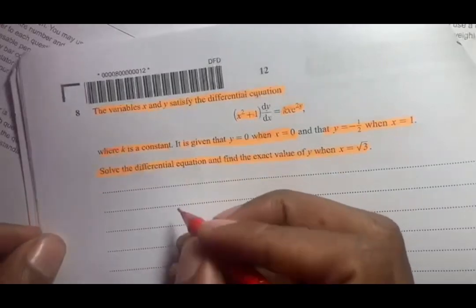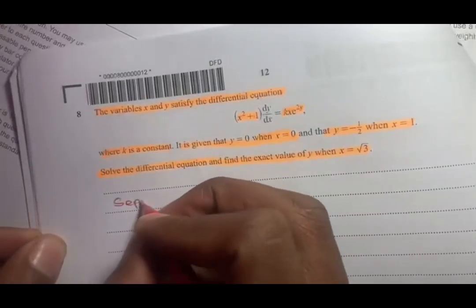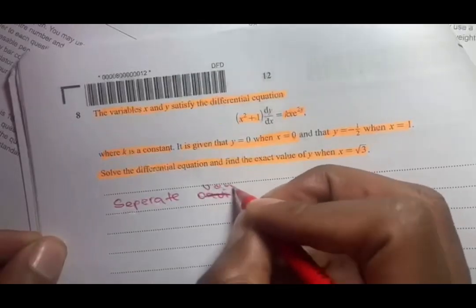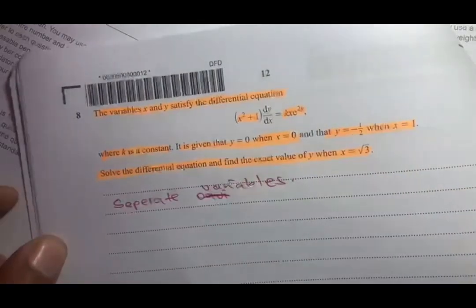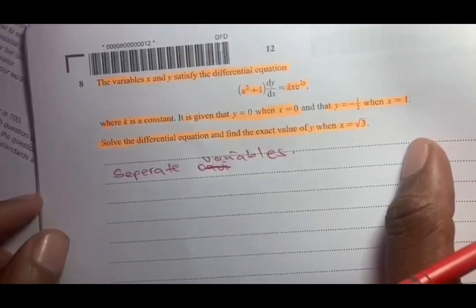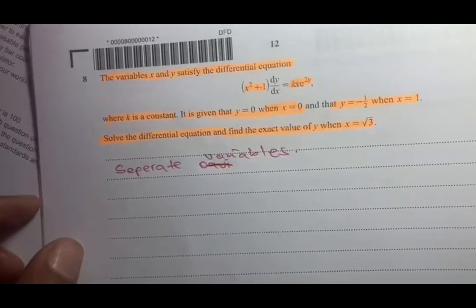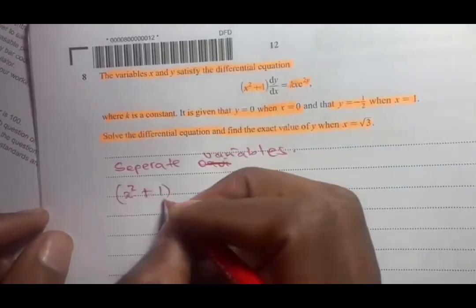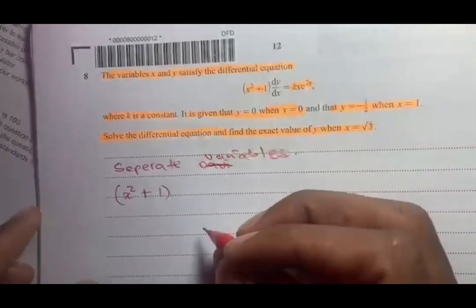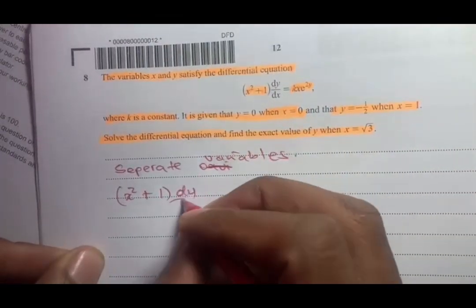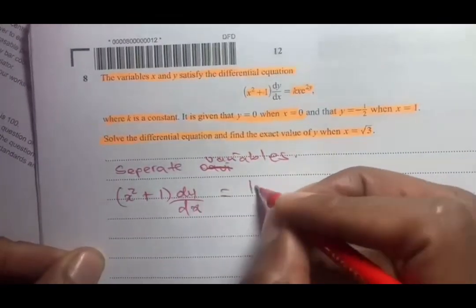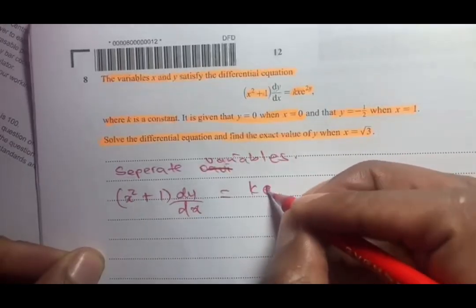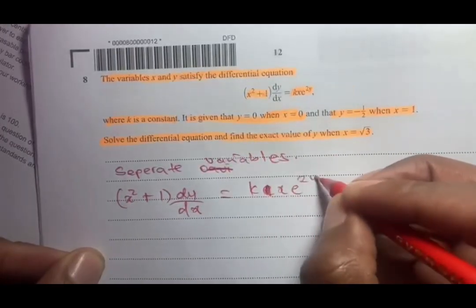So separate variables. Okay. To separate variables, we are going to have x squared plus 1 dy/dx equals k e to the power of 2y.